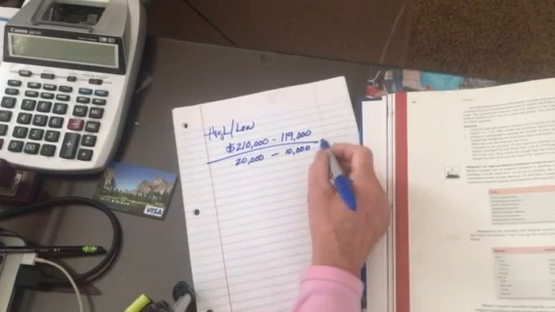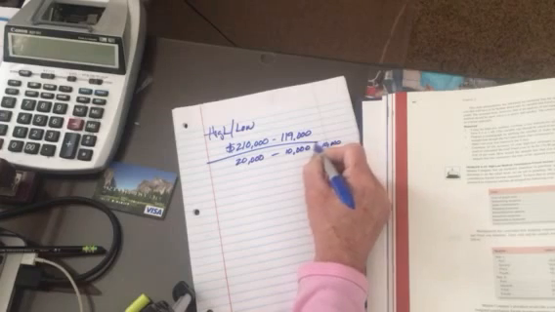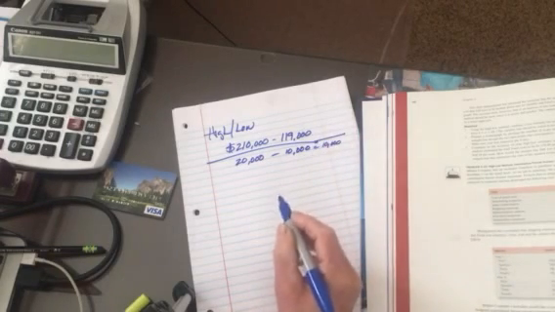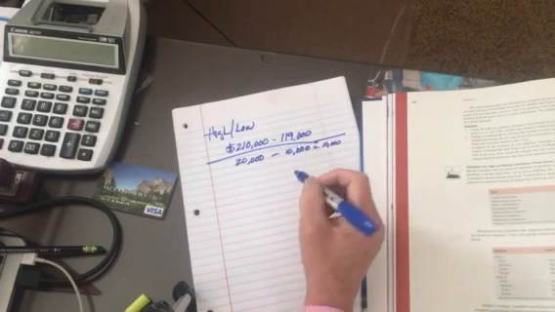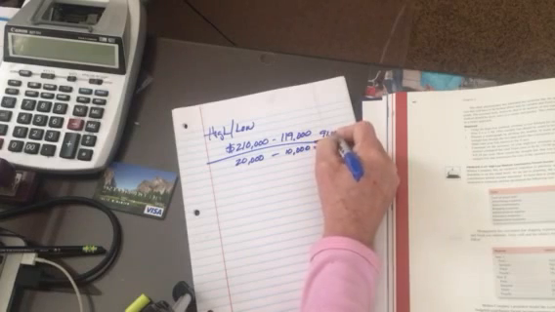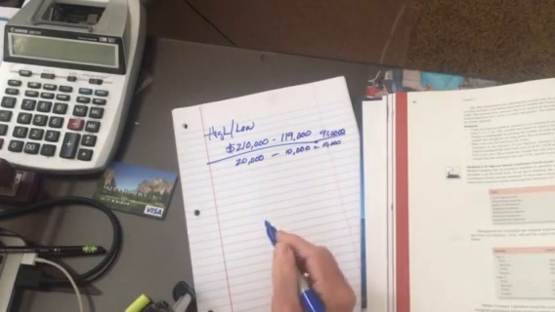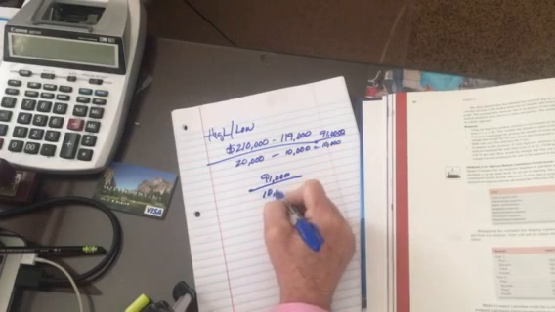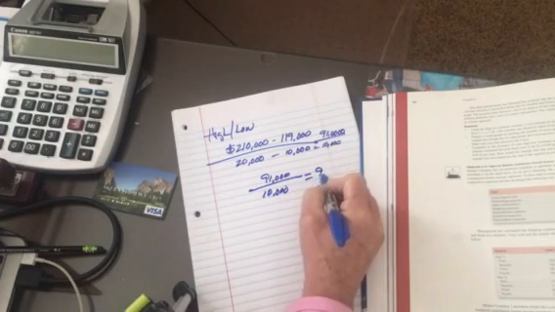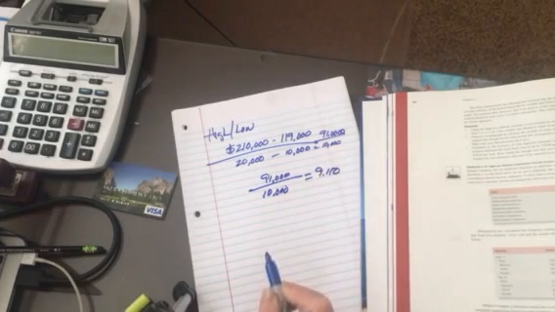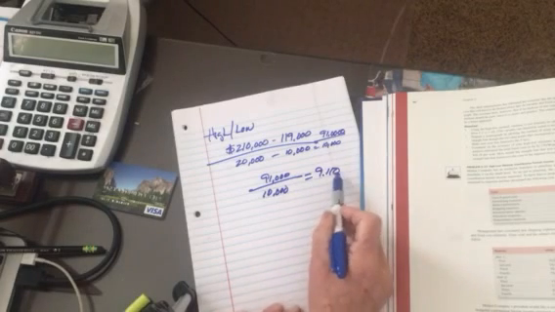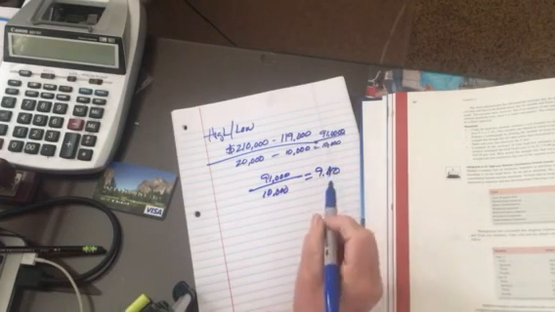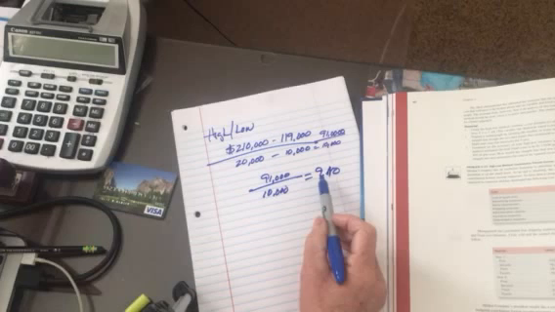So here I've got my 10,000 at the bottom, and 210 minus 119 is $91,000. To find the rate, I take the 91 over the 10, and I come up with 9.10. That's the cost per unit. Then I plug that back into either of the levels of activity.